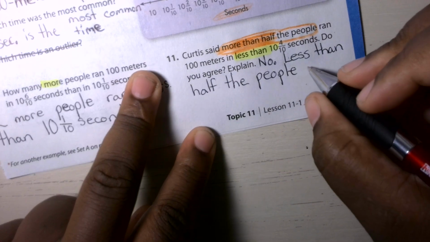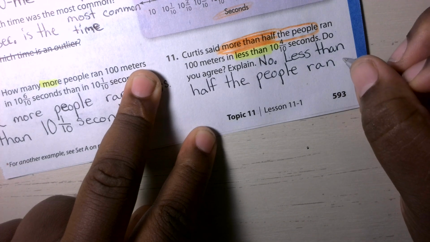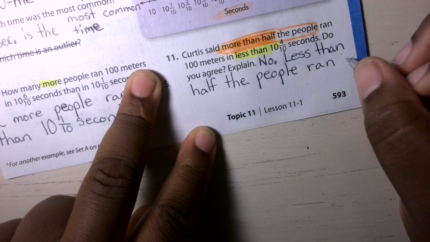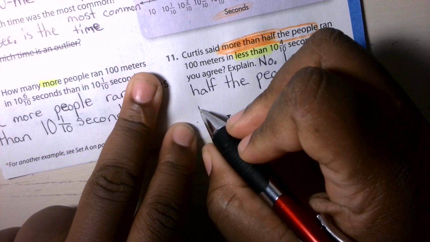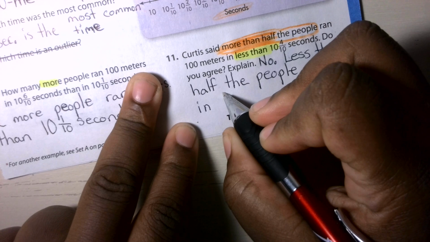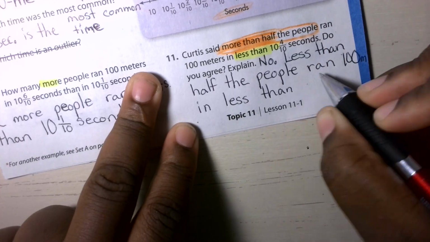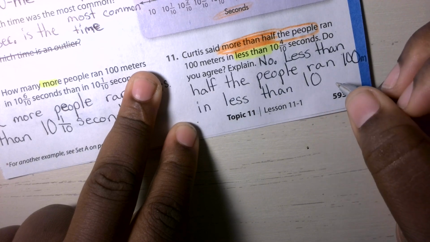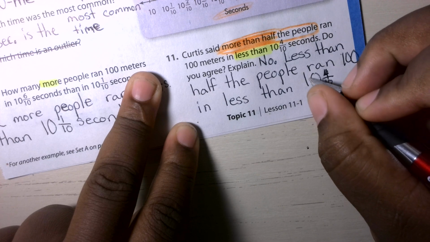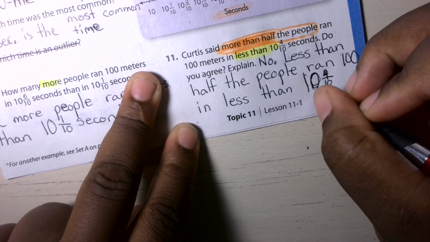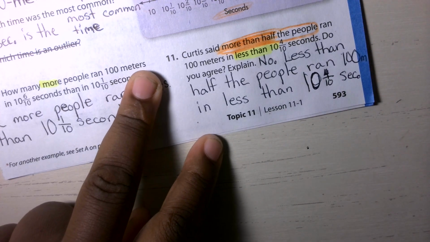Less than half the people ran 100 meters in less than 10 and 4/10 seconds. So saith the graph.